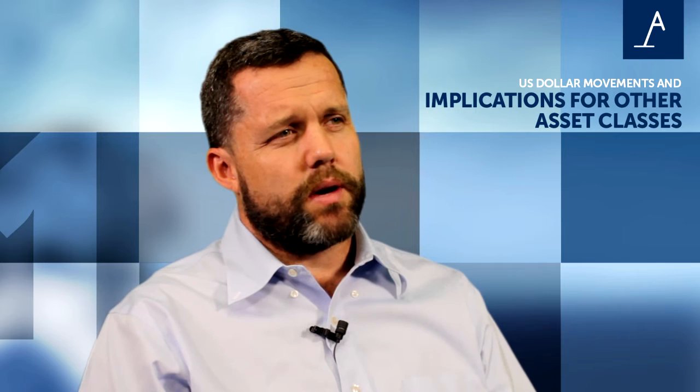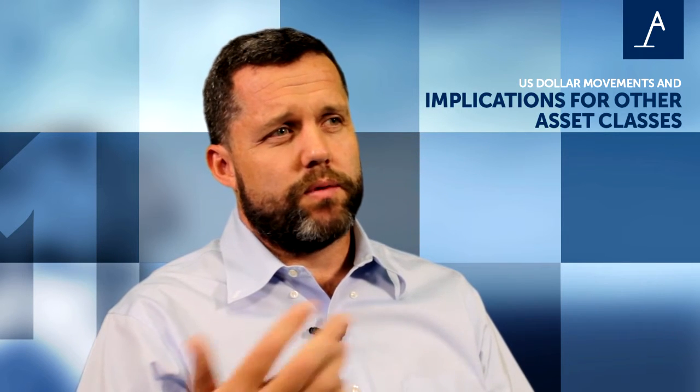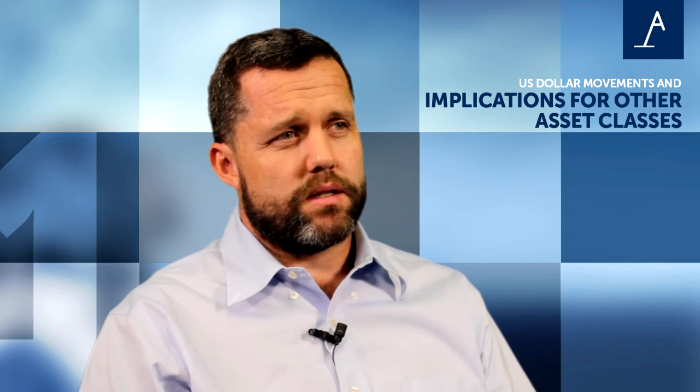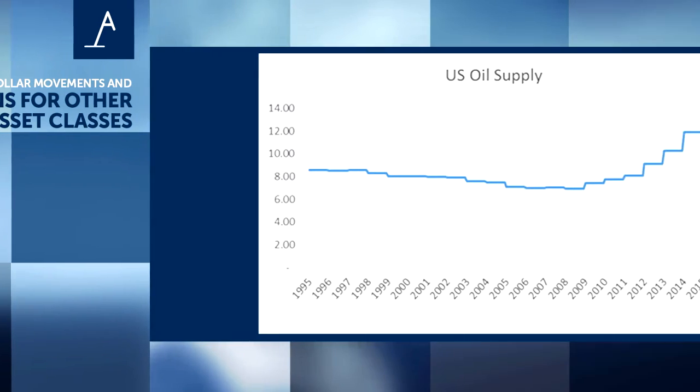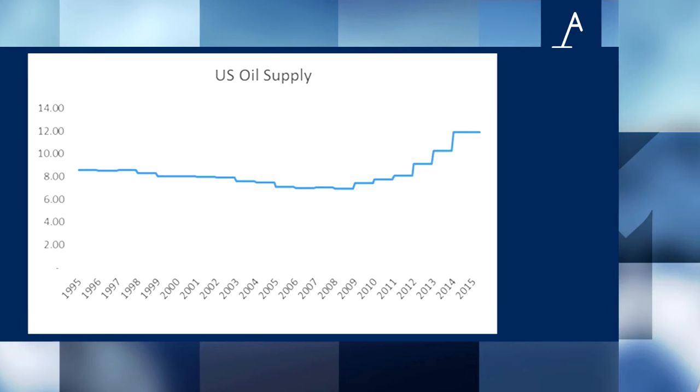The oil industry is one of the main ones in terms of transmitting US dollar price movements into the rest of the asset classes. The US shale oil industry has added more than 5% to global supply over the last few years, and this has put downward pressure on the price of oil.